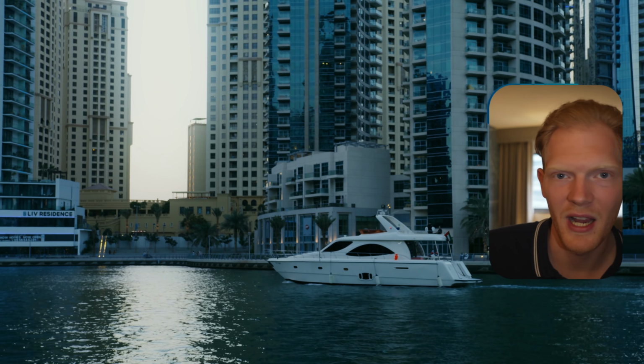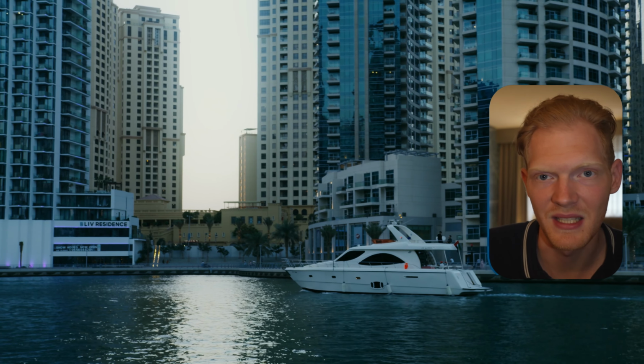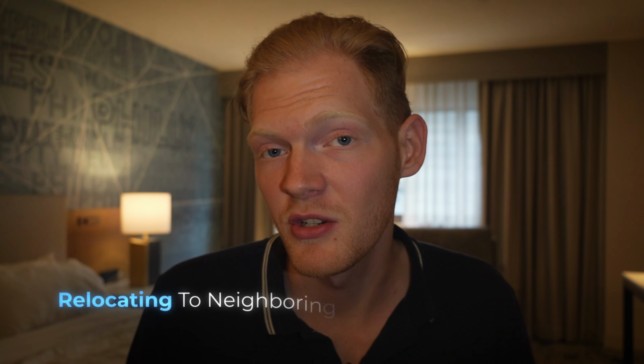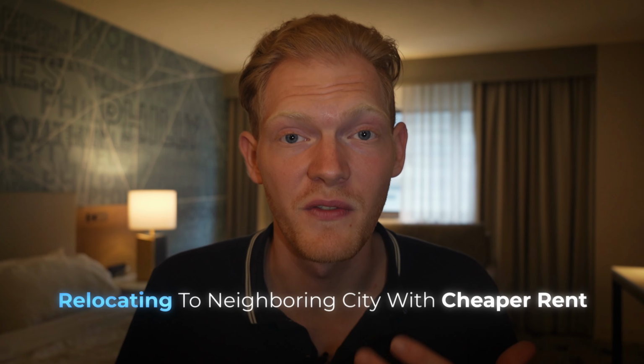And no, this doesn't only apply internationally. Look at moving from New York to North Carolina or leaving Paris for the countryside. But yeah, of course, choosing Dubai or the UAE where personal income tax is 0% is a massive boost for high earners. But even smaller changes like relocating to a neighboring city with cheaper rent can knock a few years off your journey.